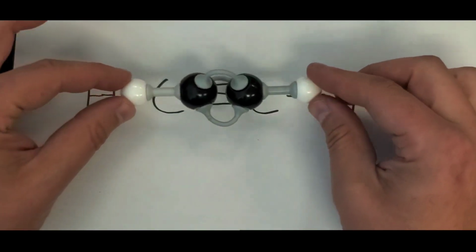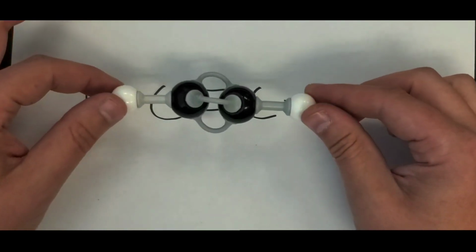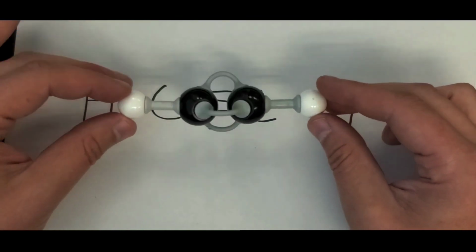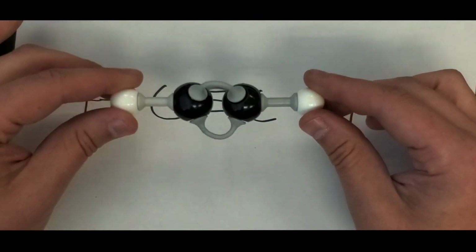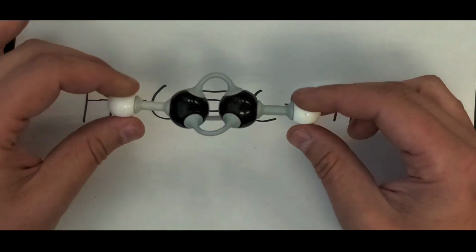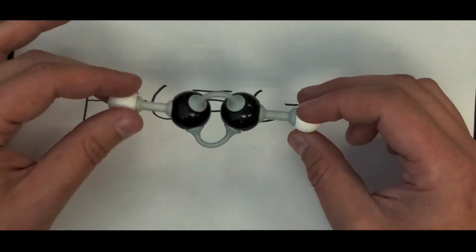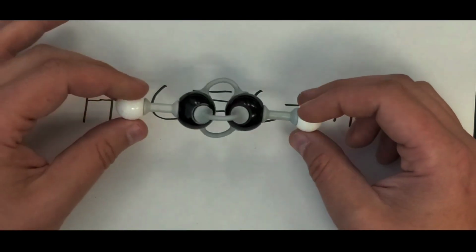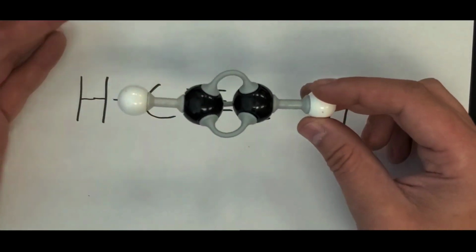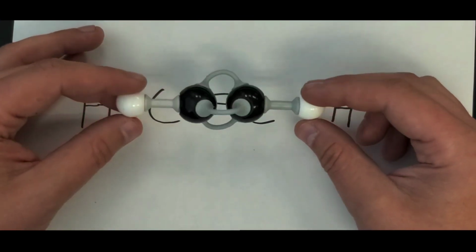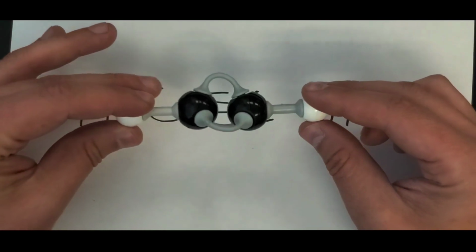And you can see that looks pretty linear. So yeah, this is acetylene, actually, is the common name for it. You use it in acetylene cutters and gas. And yeah, it is a linear molecule.